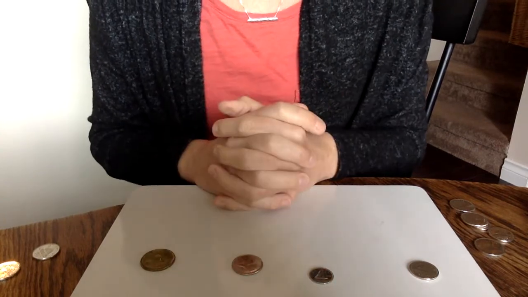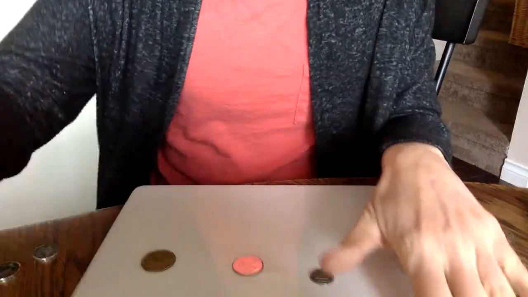Those are the same sets of coins. Now, if I were to open up my wallet right now and shake out all of my coins, they're all going to be different. If you go into your piggy bank and you shake out all of your coins, they're all different. You do not have all of the same coins collected.